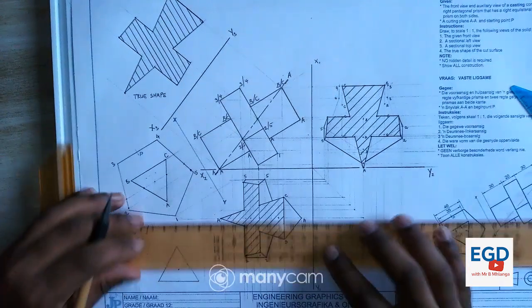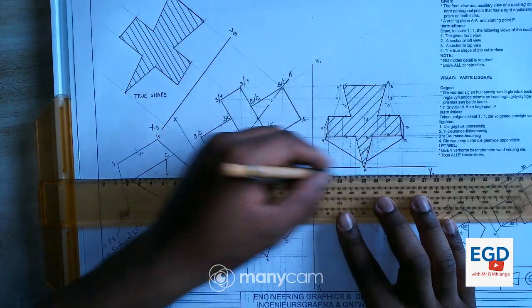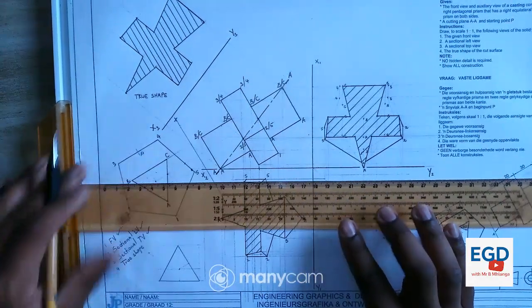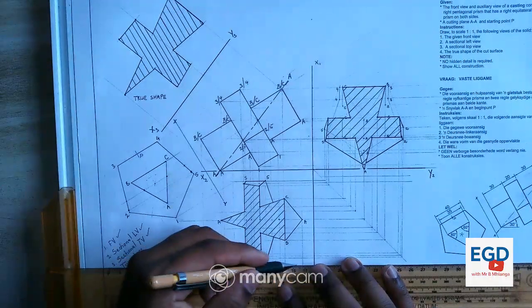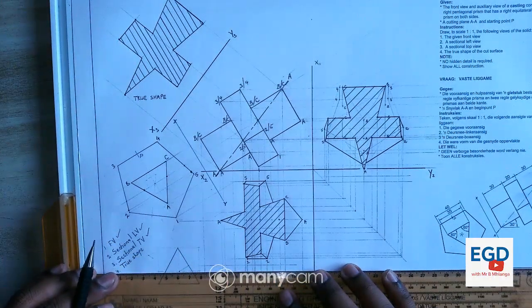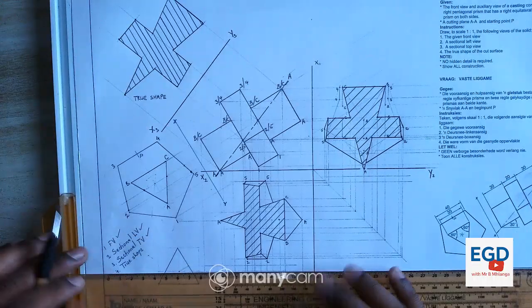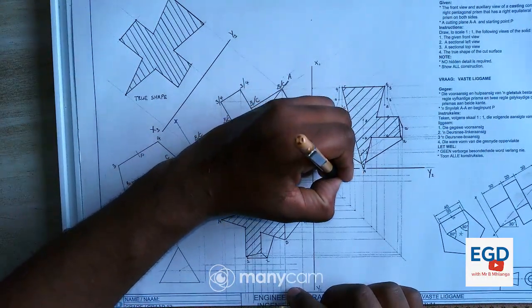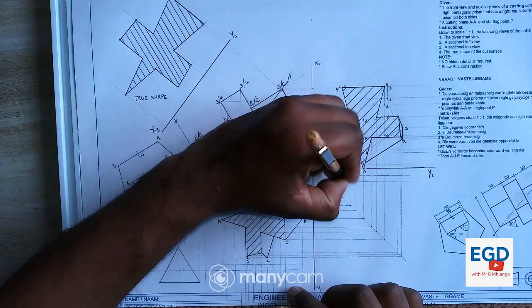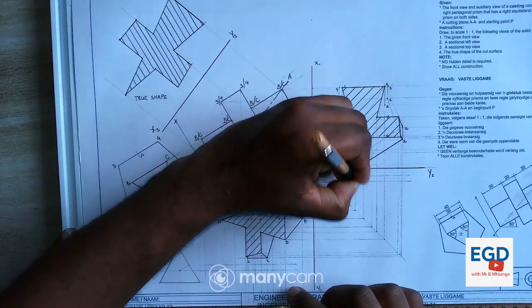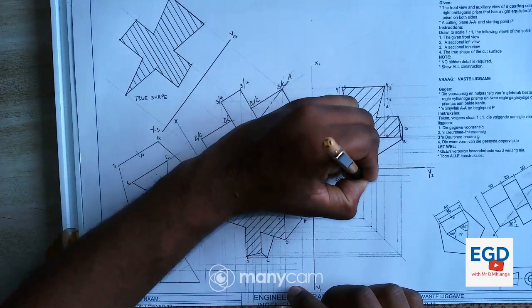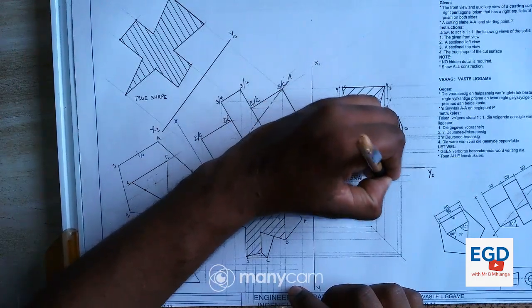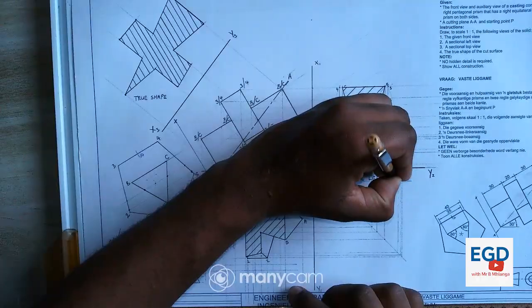And then this is my sectional left view.